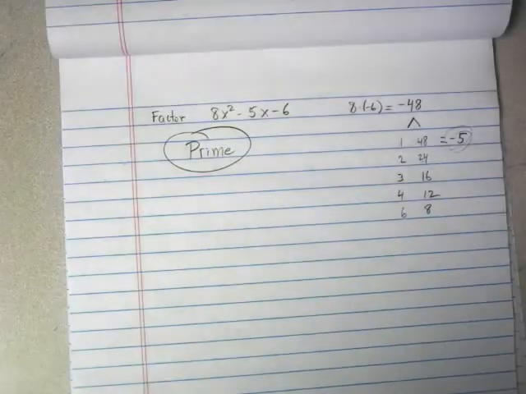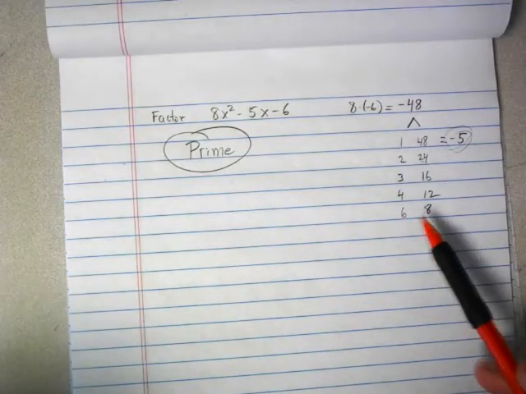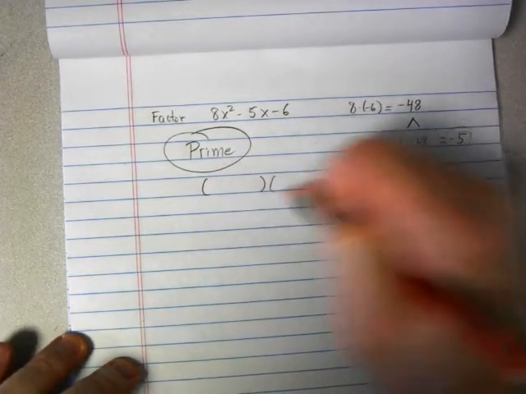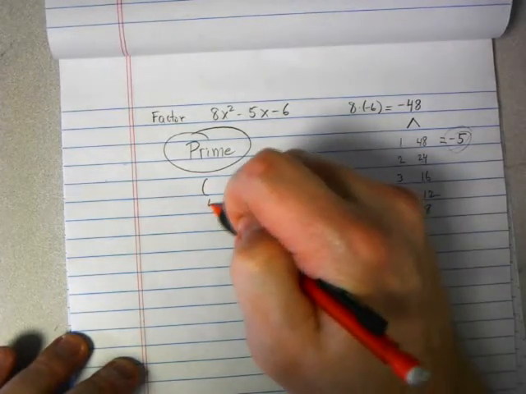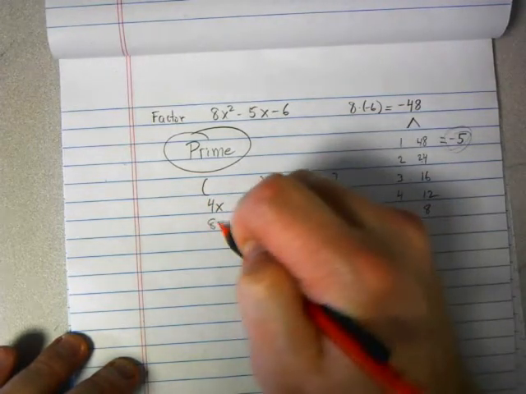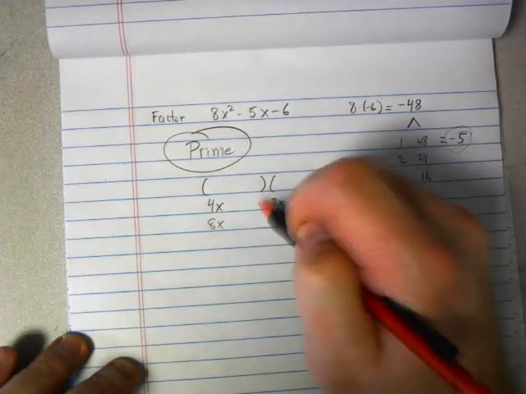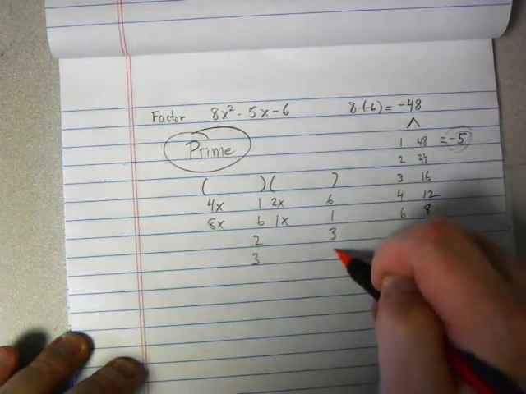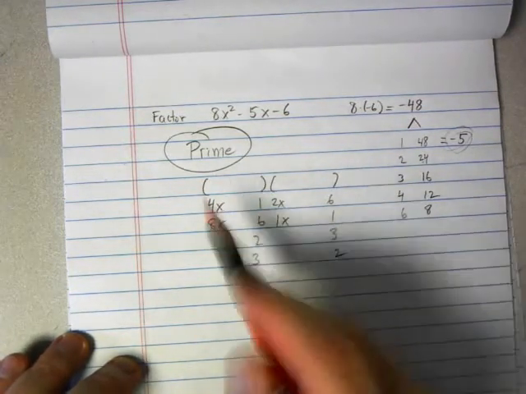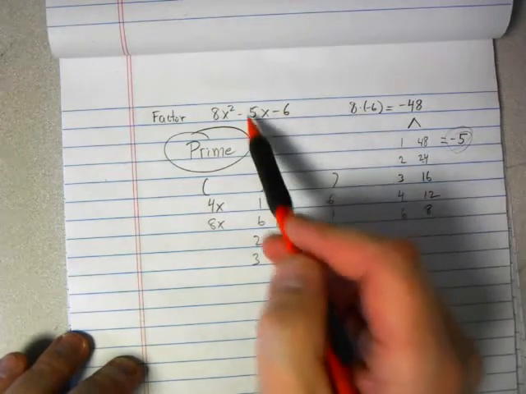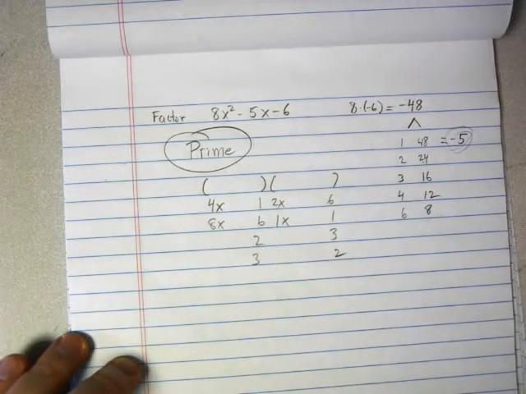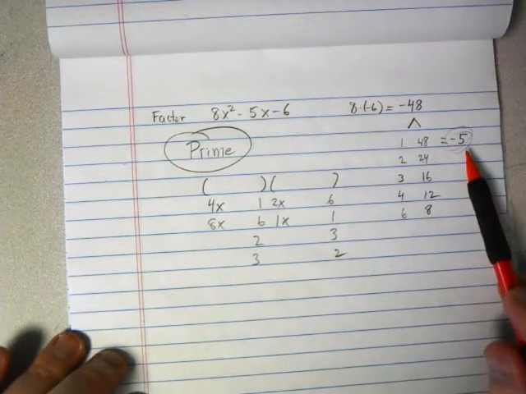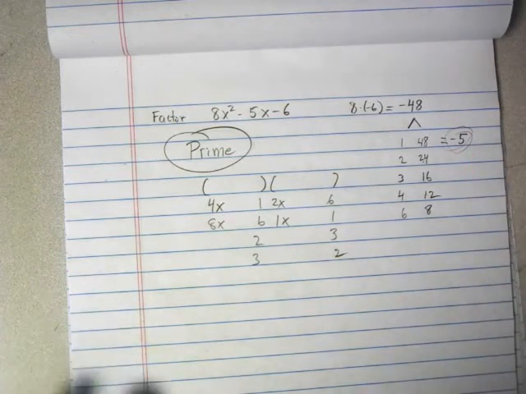Okay, so now I want you to think about if we tried doing this by the guessing method, not the grouping method. We'd have to write down our things, and then we'd have to say, well, it could be 4x and 2x, it could be 8x and 1x. And then it could be 1 and 6, or it could be 6 and 1. It could be 2 and 3, or it could be 3 and 2. You would have to try every single combination, do FOIL with every single one of them, and then finally come to the conclusion that it doesn't work. So, this is a great example of where factor by grouping is really a lot better. Factor by grouping is a lot better when your things are prime.